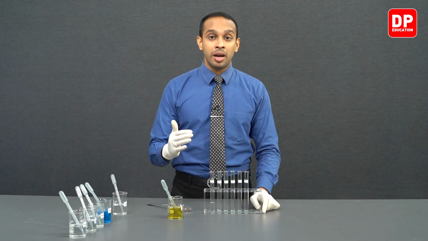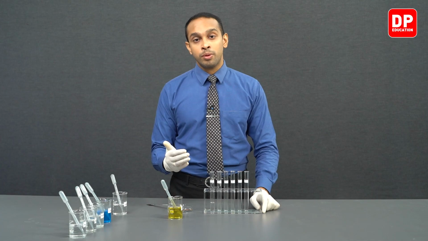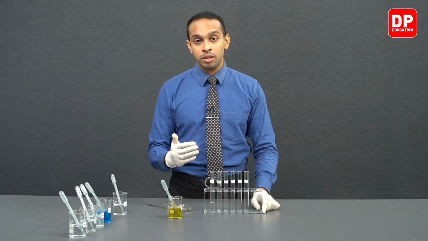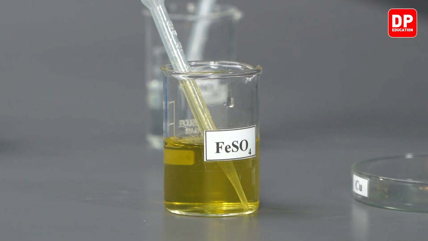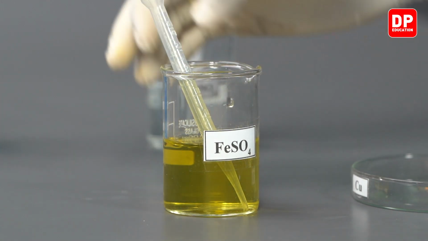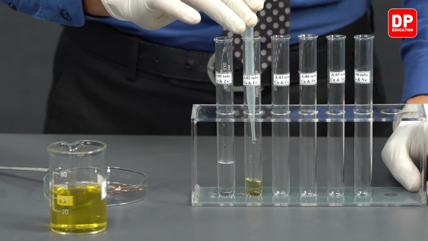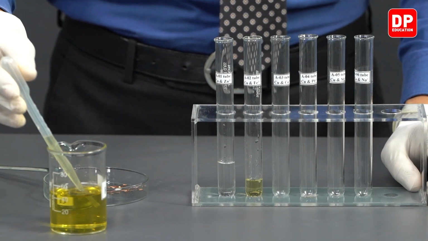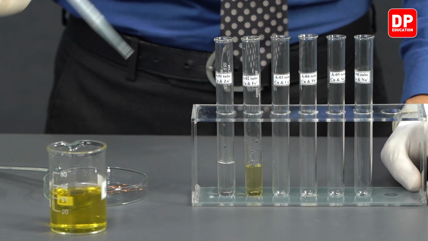If you need to have a fresh solution each time you do this experiment, then you can prepare a fresh Fe2+ solution and then proceed with the experiment. So still the solution can be used. It has a green hue. So we will be taking roughly around 5 milliliters of the solution into our second test tube.